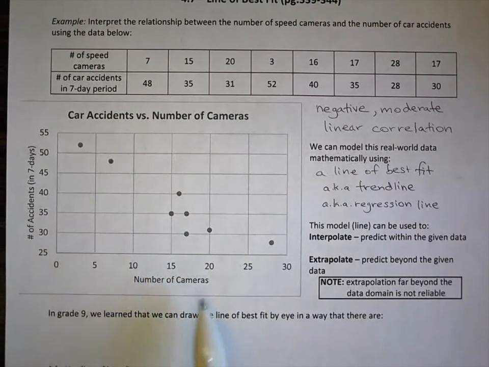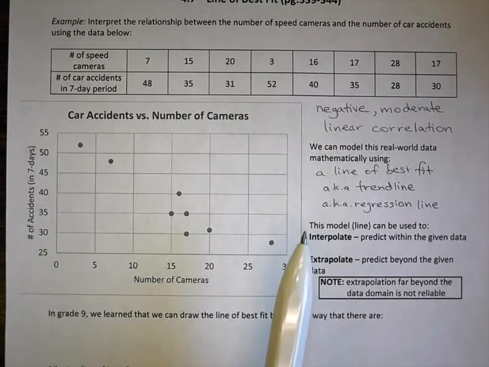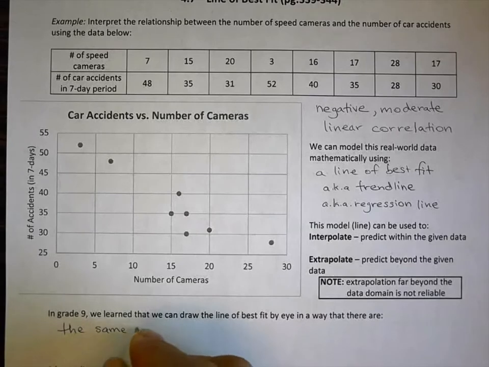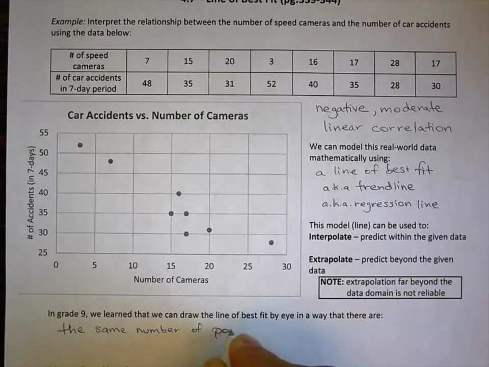So how do we figure out the line of best fit? Well, in grade 9, we learned that we can draw it by eye, as long as we try to make sure that there are the same number of points above and below the line.